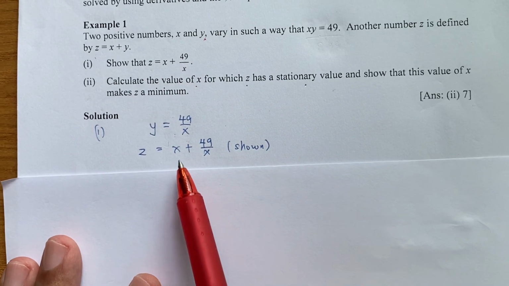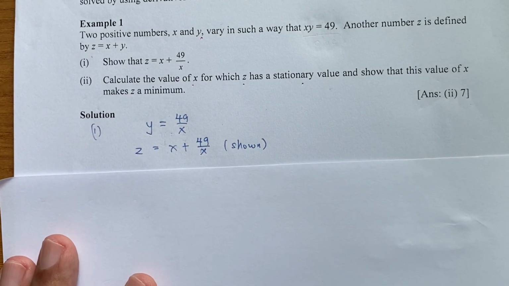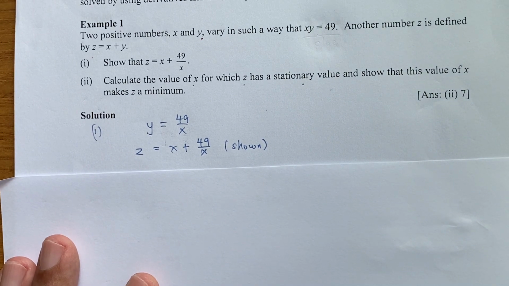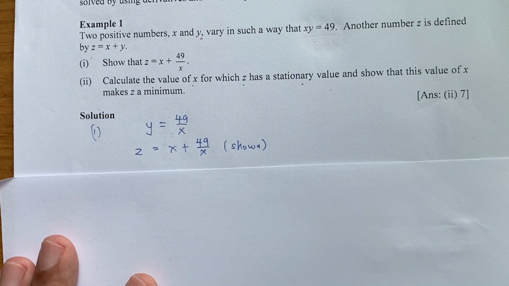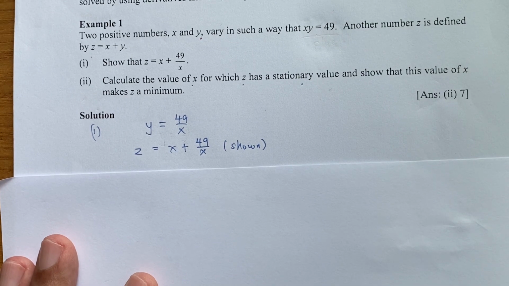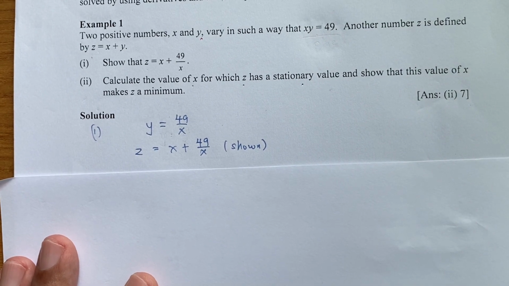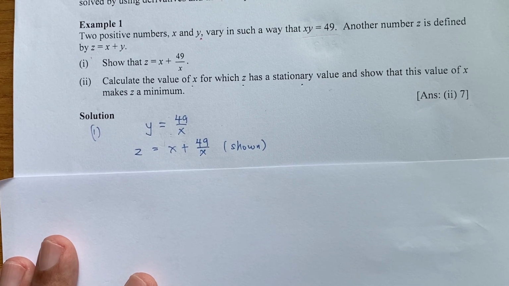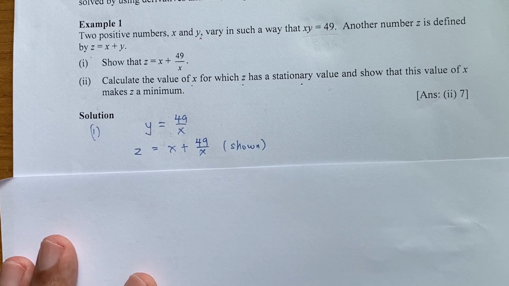We're going to get x plus 49 over x. Now this is shown. For part 2, they ask you to calculate the value of x for which z has a stationary value, and then show that this value of x makes z a minimum.